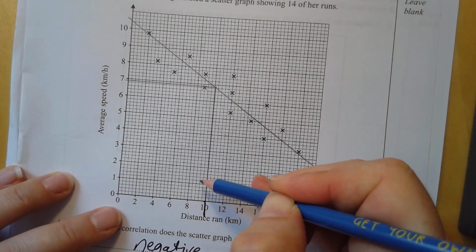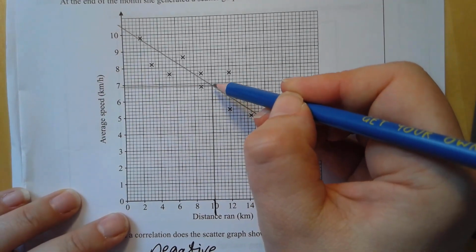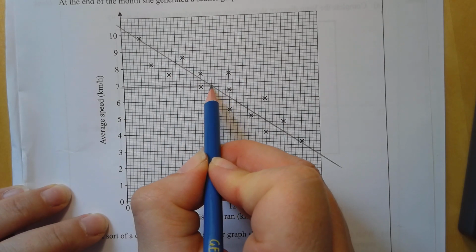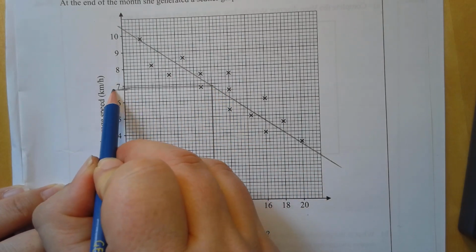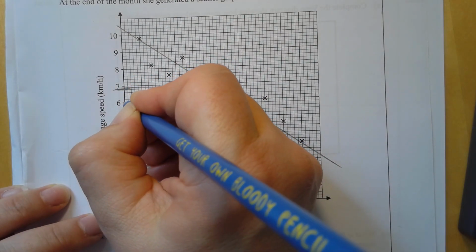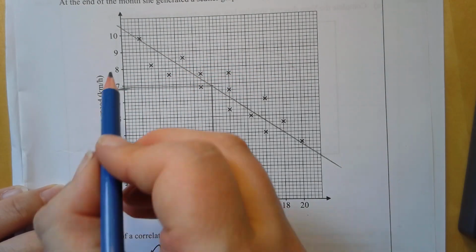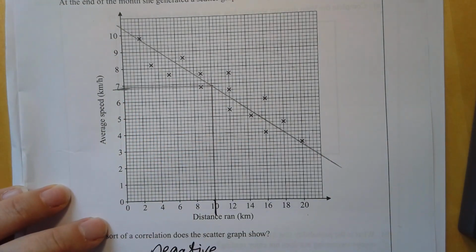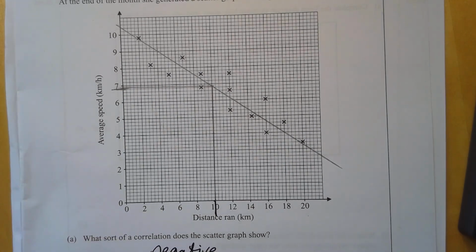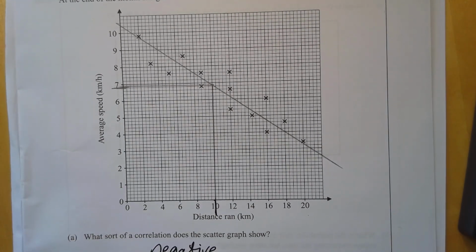So I've drawn the line up to this line here, and then I've drawn across, and I actually think it's nearer to this point here. So I now need to work out what the scale is. There are 5 squares in between 6 and 7, so therefore each square is 0.2. So what's the average speed for a 10 kilometre run? 6.8 kilometres.